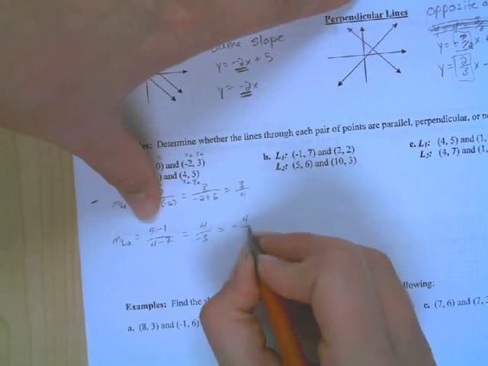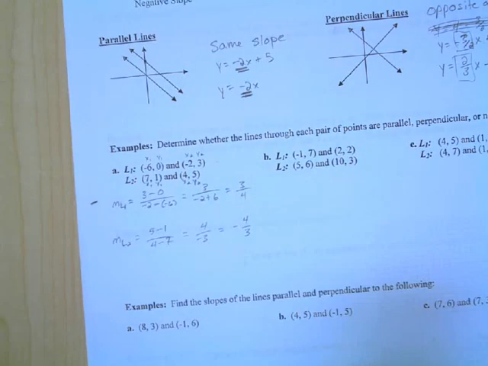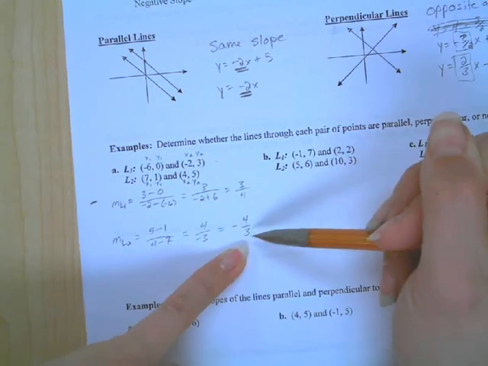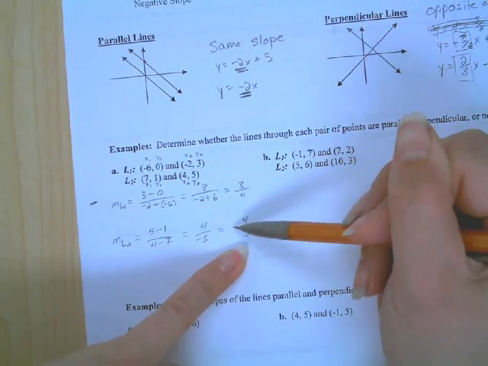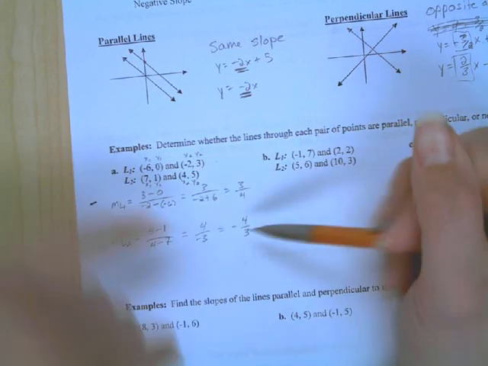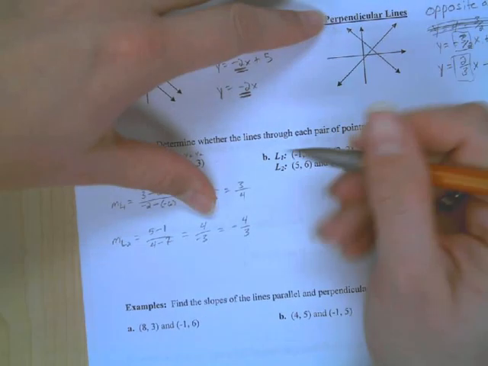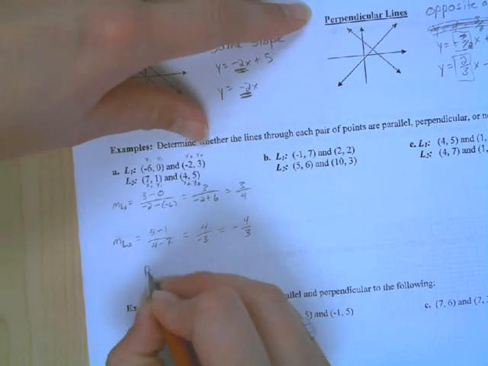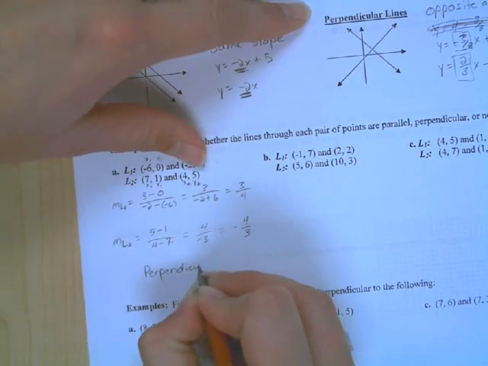Okay, my slope. So the slope of the parallel is going to be exactly the same. Okay, and make sure you label them some way. You don't have to write M and all that stuff. You can just write it, and that's fine. But you have to label them so I know which is which.